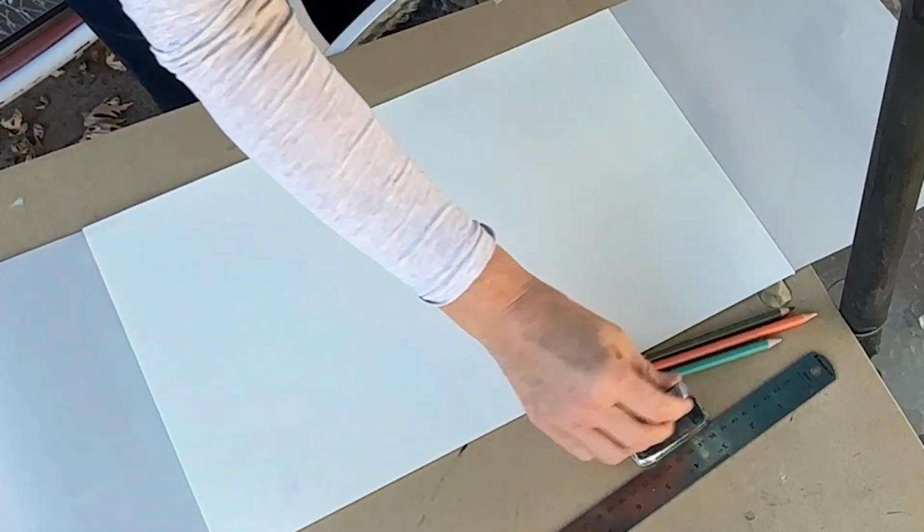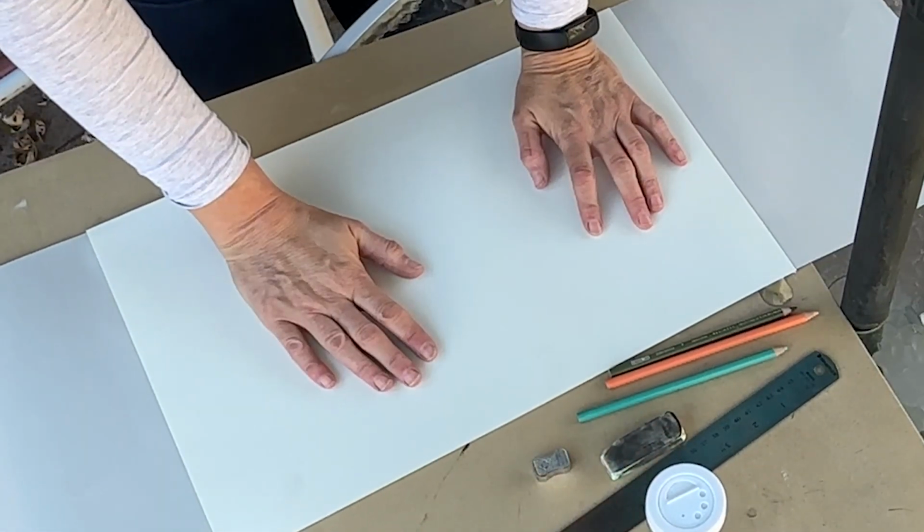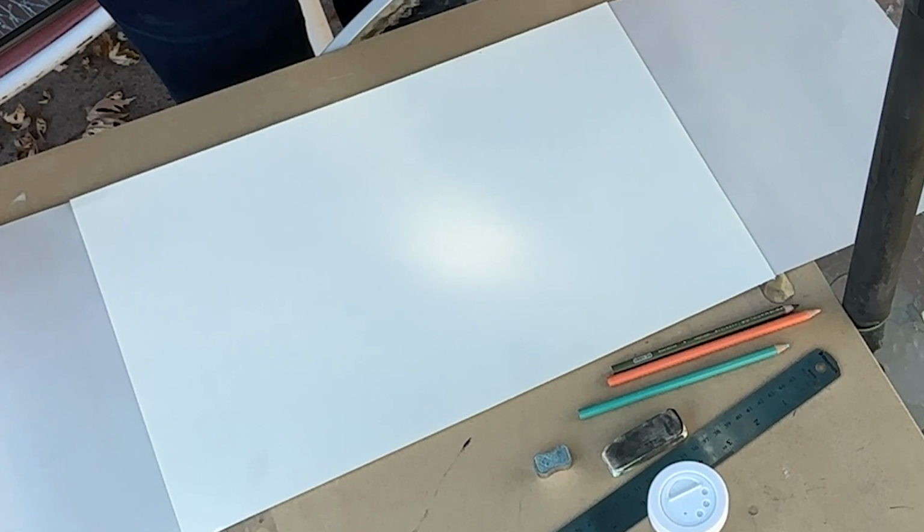I've also got my ruler, obviously my pencil sharpener, eraser, place to put my shavings, and my masking tape in case I need to tape it down to keep it in place in case it's windy like it is sort of today. And then I'm good to go.